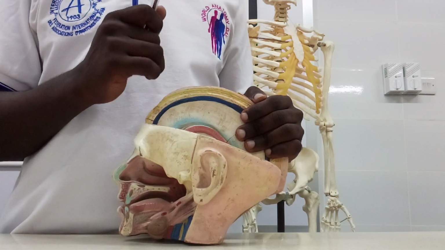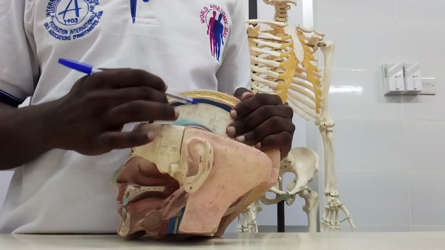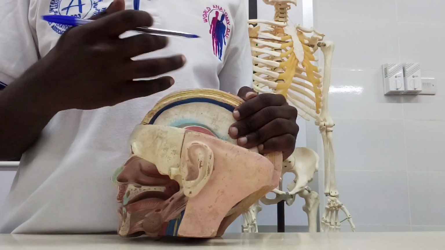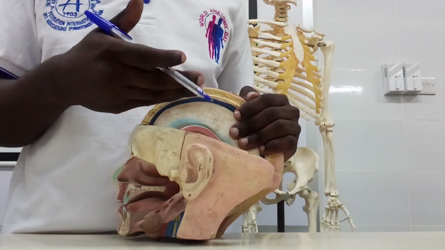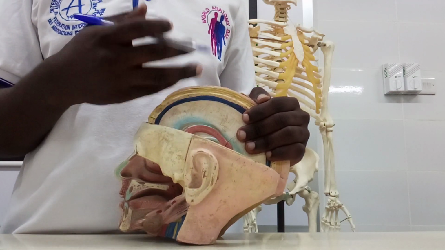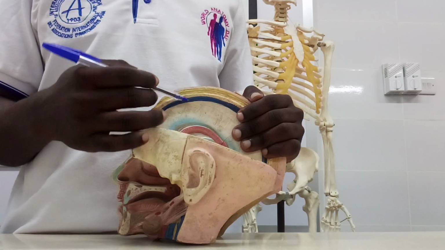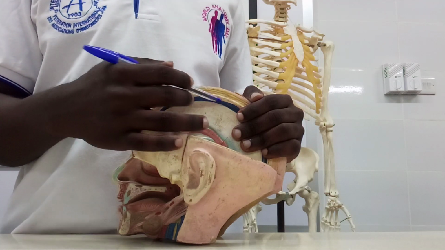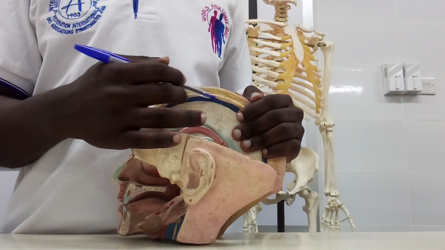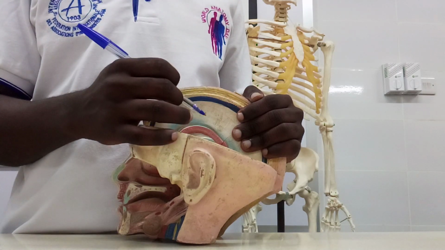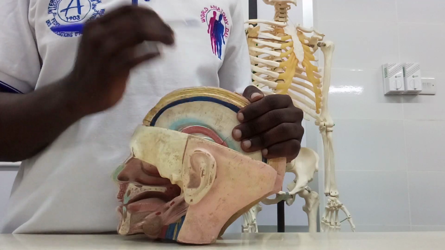So this area will have a lot of blood going through it, together with pus. Of course, when we talk about pus, we are talking about white blood cells, especially in an infected state. So blood and pus can spread easily within the loose connective tissue area.